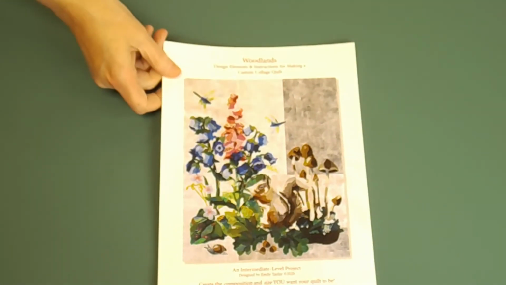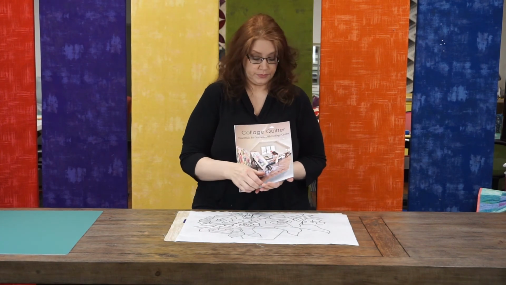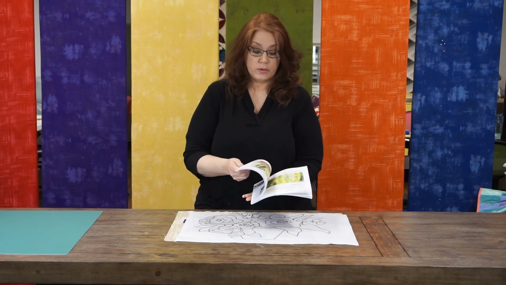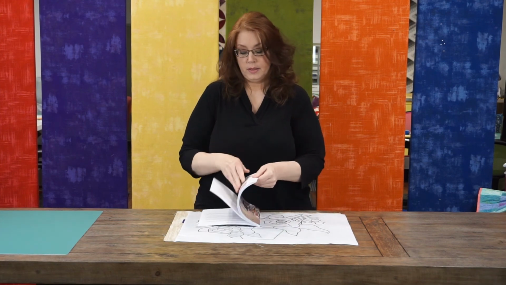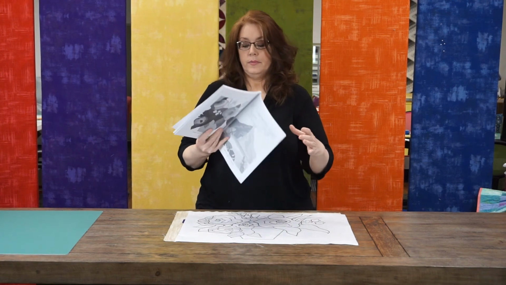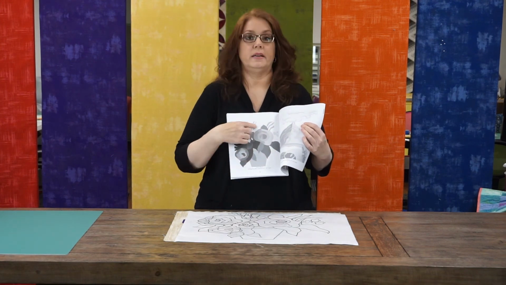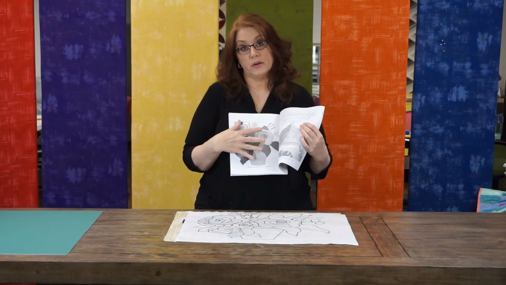This is one of her patterns called Woodlands. So I chose to make one of the patterns that are out of the book. And I chose to do the pot of or vase of flowers that are in here. And you can see here on this side the actual gradation of the picture so that you know where to put the different colors.